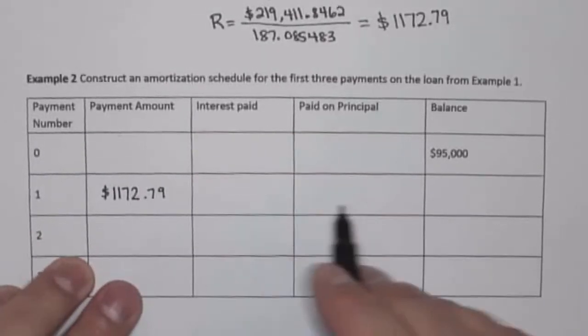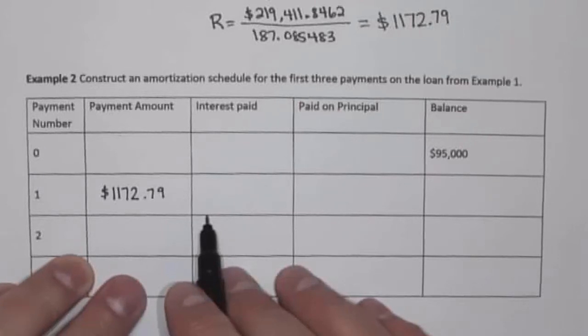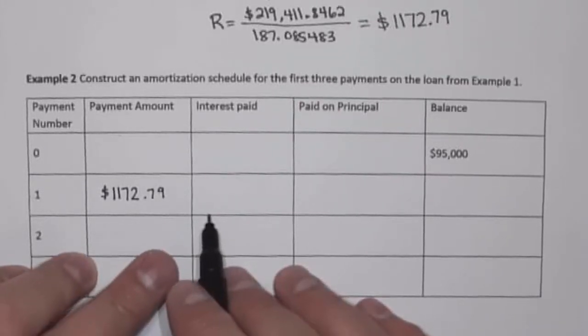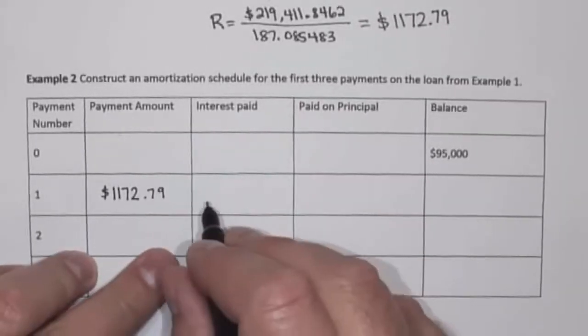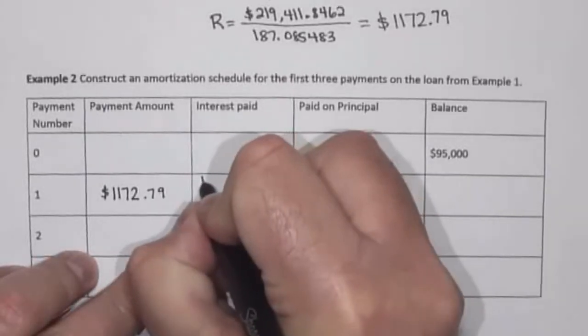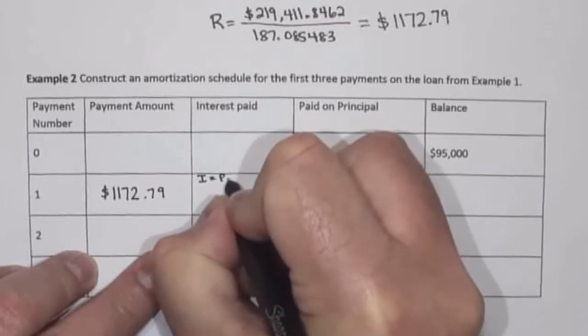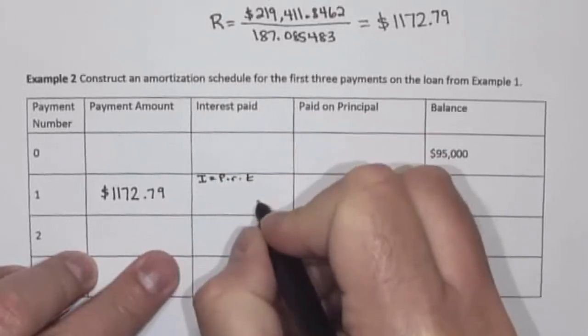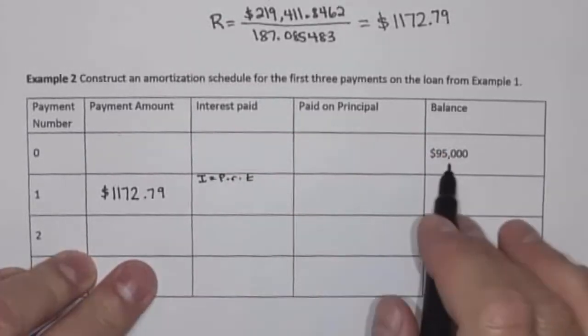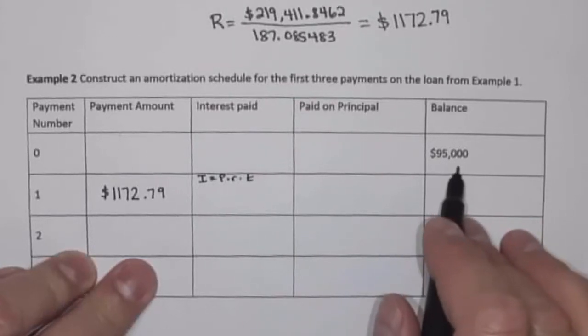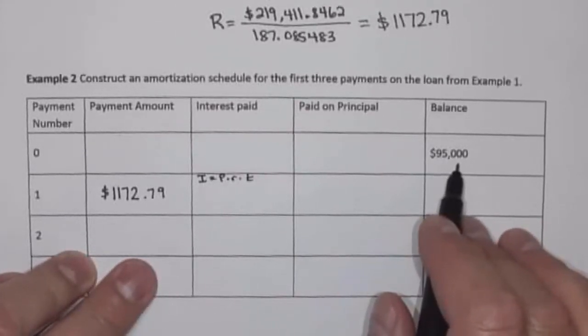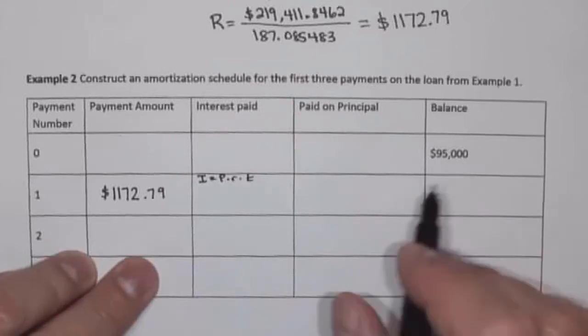Now, how much of that is going to be going towards paying the interest? Well, to figure how much interest has been paid, we're just going to use the simple interest formula. Interest equals principal times rate times time. And at this point, the principal is $95,000 because nothing has been paid off at this point.